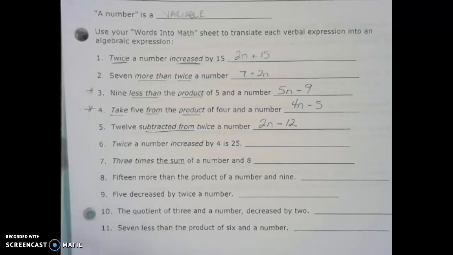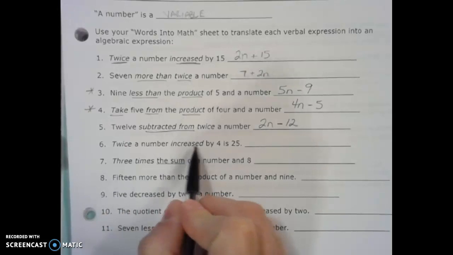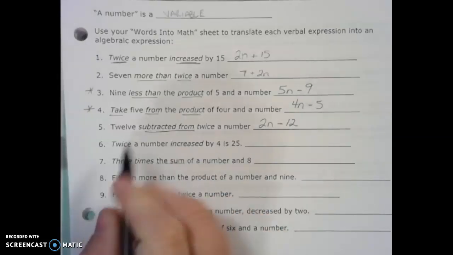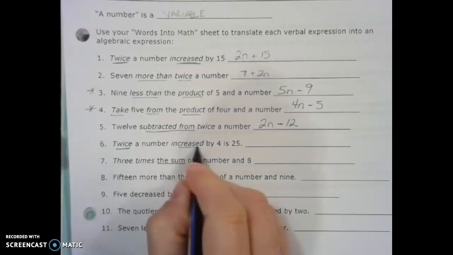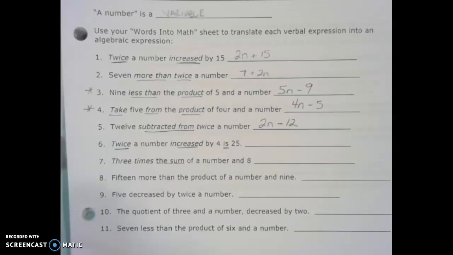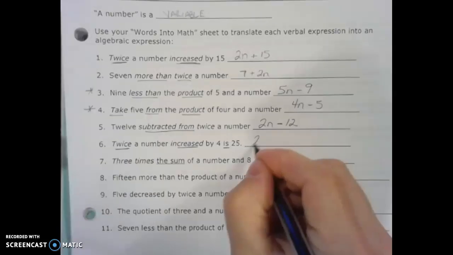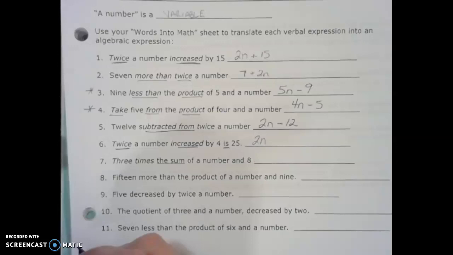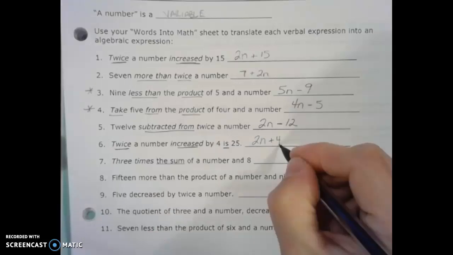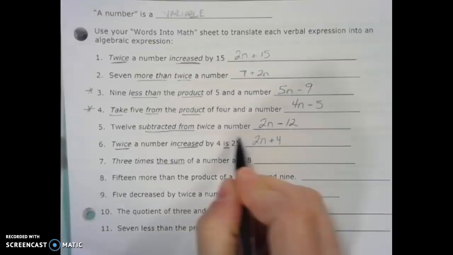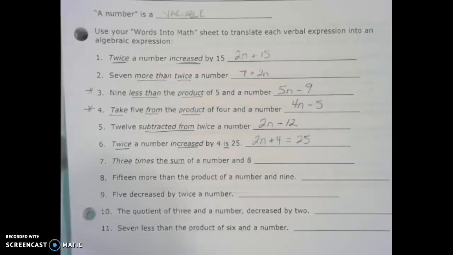In example 6, twice a number is increased by 4, and then it is 25. Twice a number increased by 4 is 25. So again, twice a number means I'm going to multiply some number n by 2, so we'll have 2n. We're going to increase that by 4, which means we need to add 4. And now on this one, they say that that is 25. Is means equals, so this equals 25. This example shows an equation. Twice a number increased by 4 is 25.